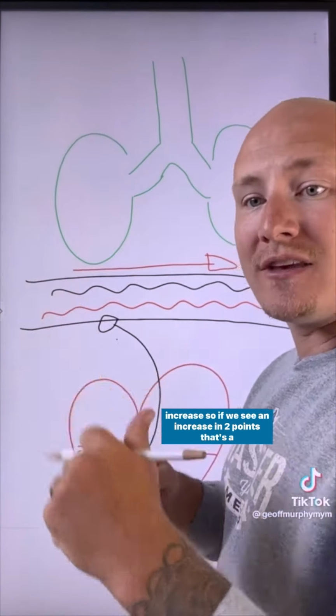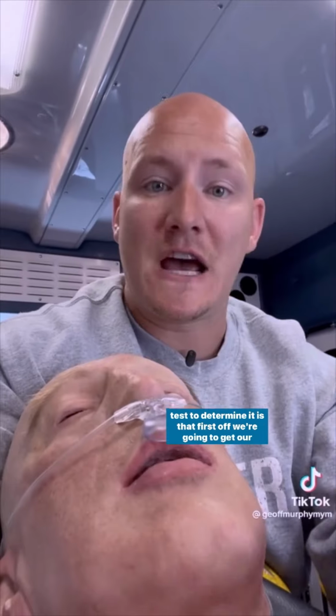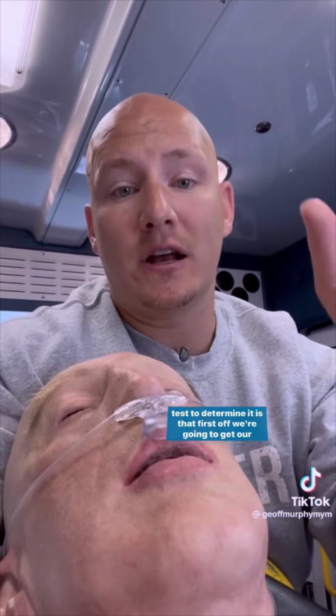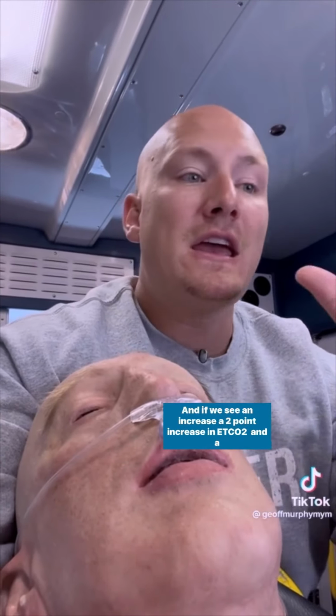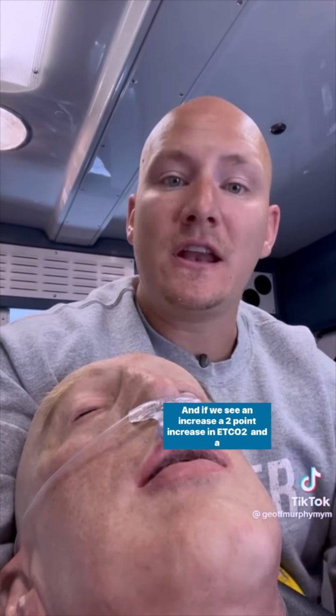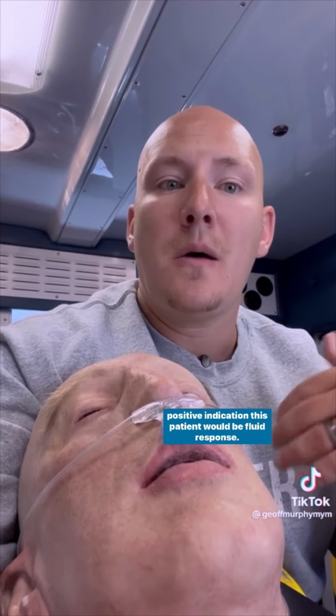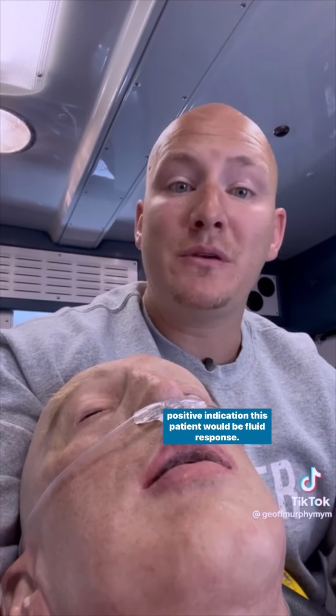Okay, so now that we know the physiology, basically how we do this test to determine it is that first off, we're going to get our patient in a Trendelenburg position. So basically getting the legs up in a passive leg raise is what they call that. We're going to do that for 5 minutes. And if we see an increase, a 2-point increase in end-tidal CO2 and a 10-point increase in systolic blood pressure, that is a positive indication this patient would be fluid responsive.